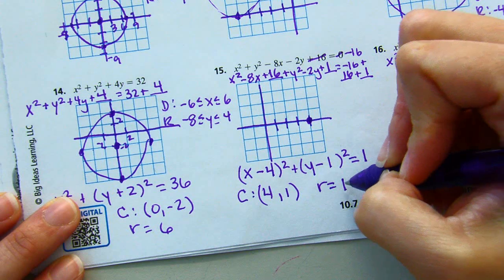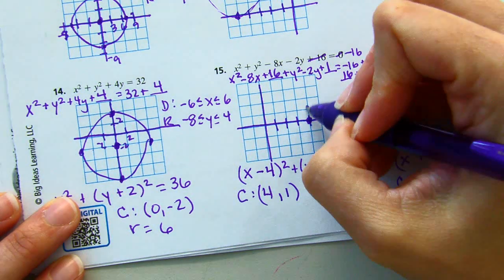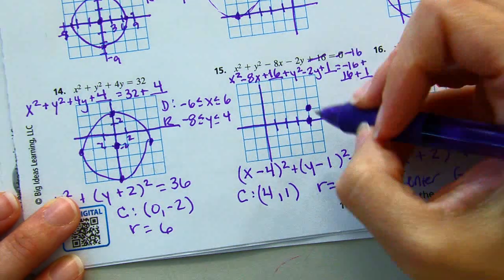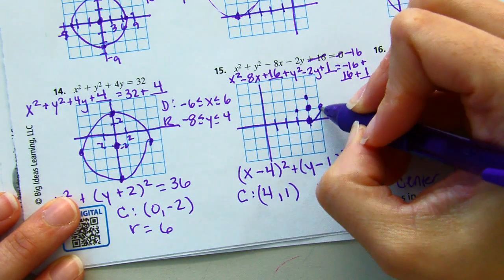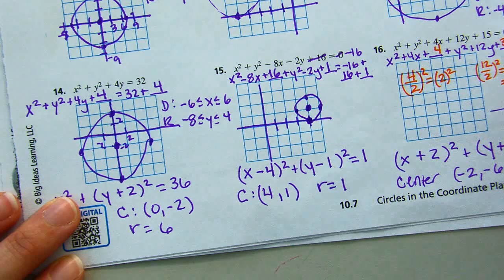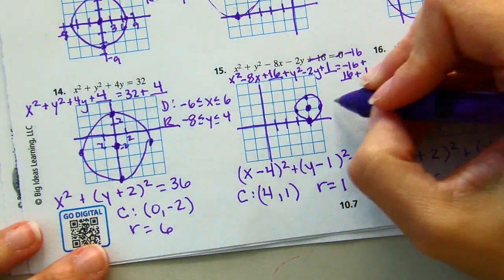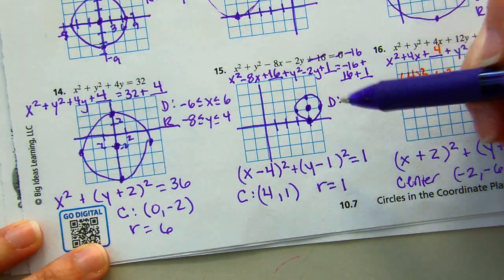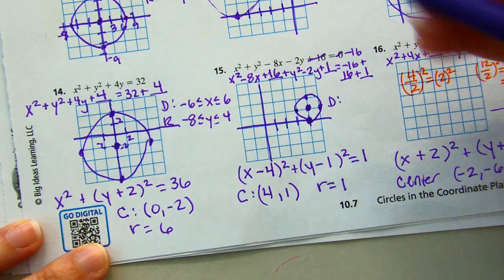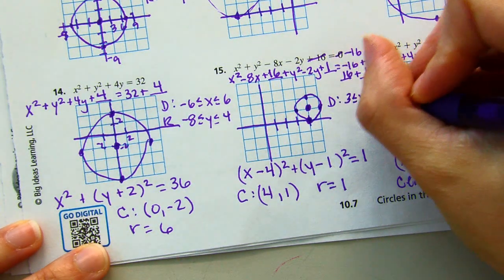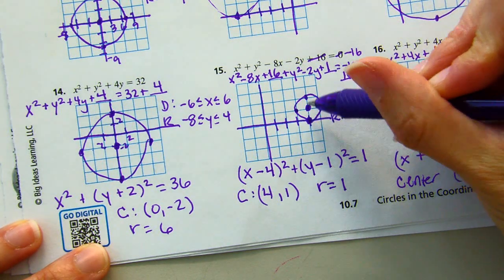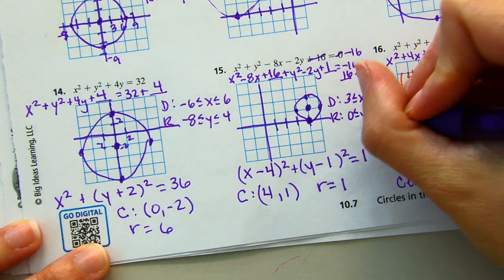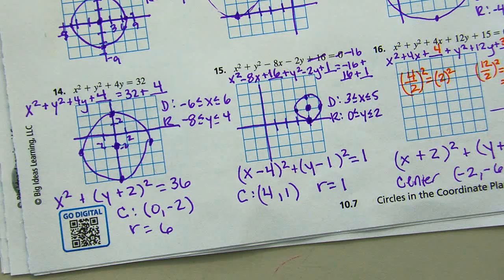And I'm just going out. Oops, I put it in the wrong spot. 4, 1. It should be here. And I go out 1 in every direction. So just this little circle like this. That was not great. To do my domain, it's going to be from 3 to 5. And then for my range, it's going to be from 0 to 2. Right, and that's the end of that section.